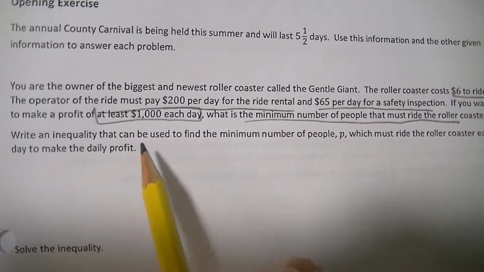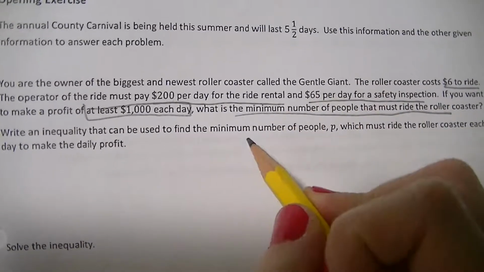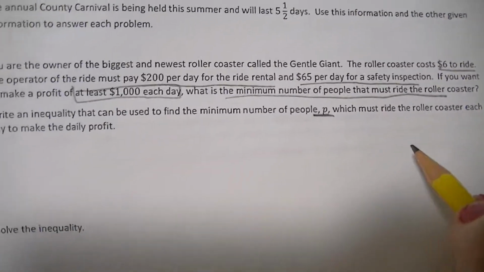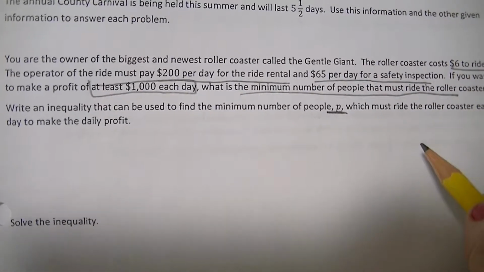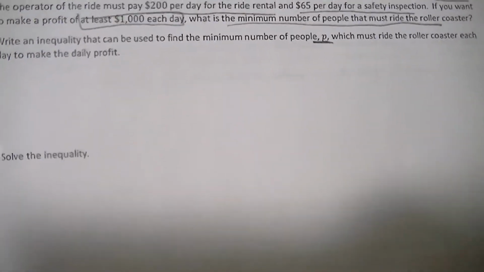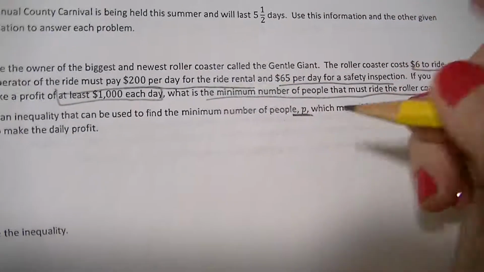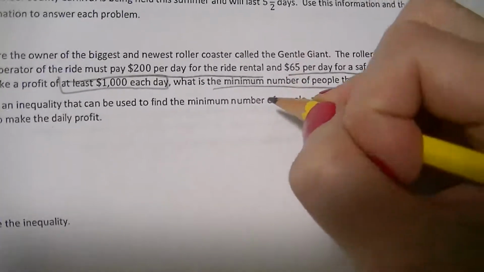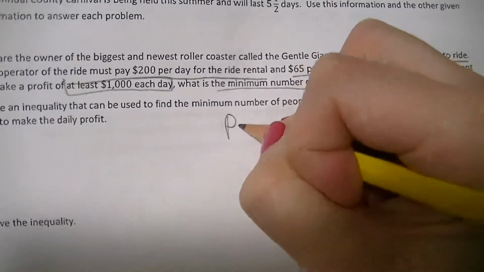So we've got to write an inequality that can be used to find the minimum number of people, and they want us to use P, which must ride the roller coaster each day to make the daily profit of $1,000. Your first step is identifying that variable, and we typically use X. But since the story problem wants us to use the letter P, we'll just use that.